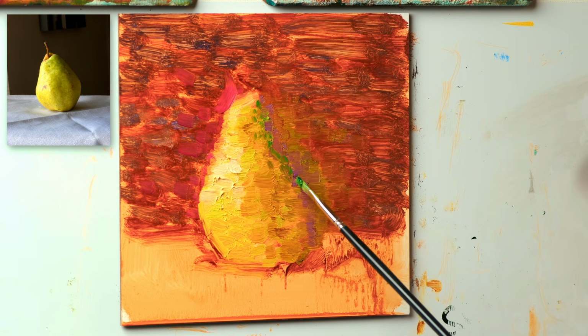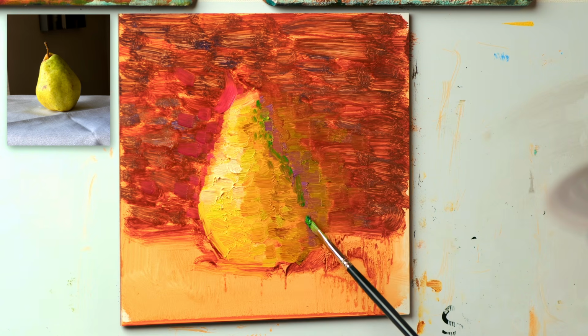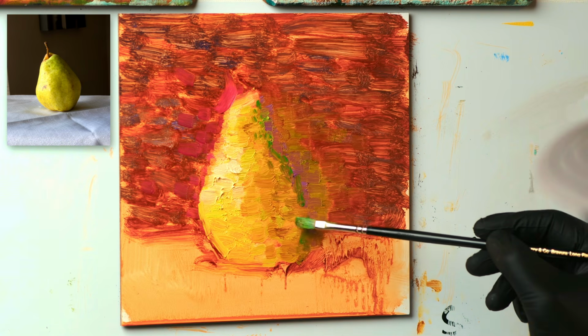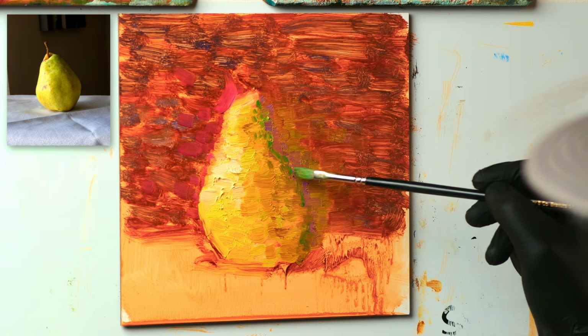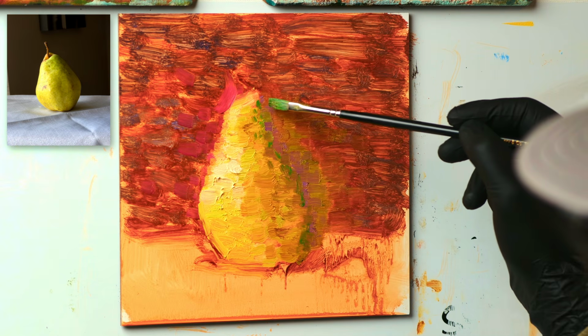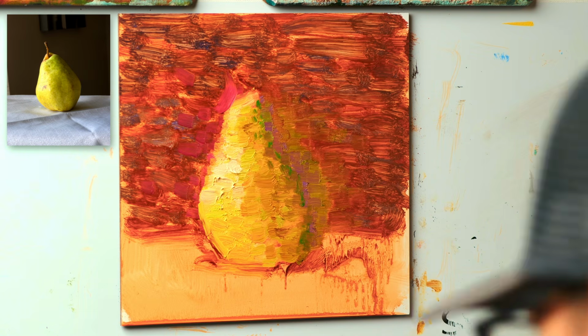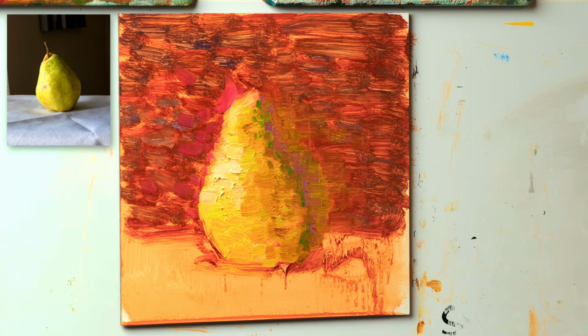Making it a little bit more chromatic along that halftone. Make our pear look a little bit more colorful. Okay, so that is working a little bit better.